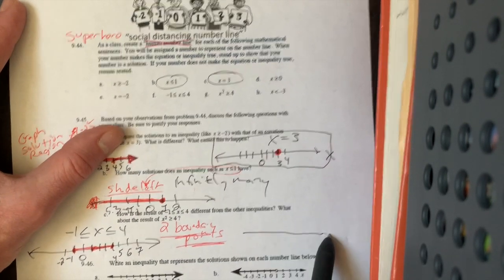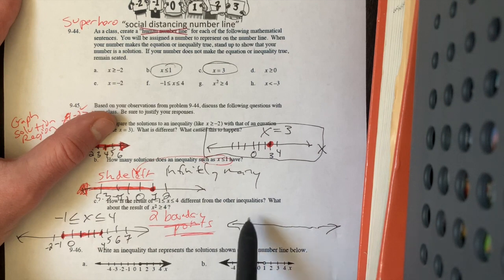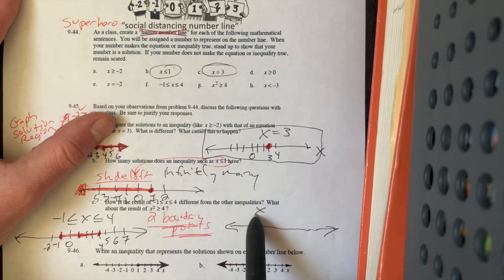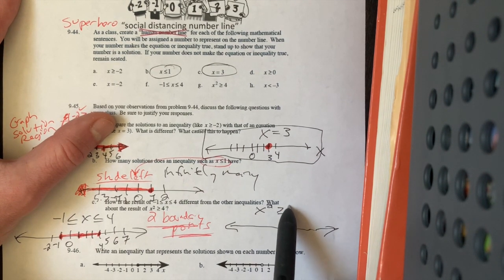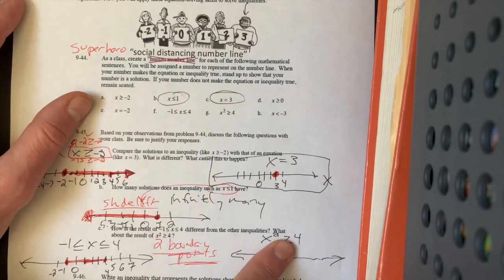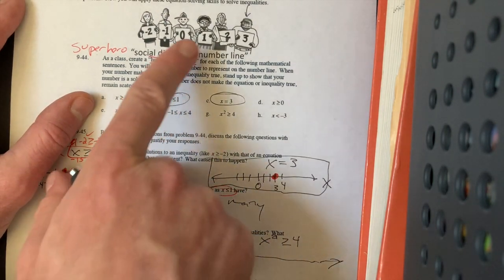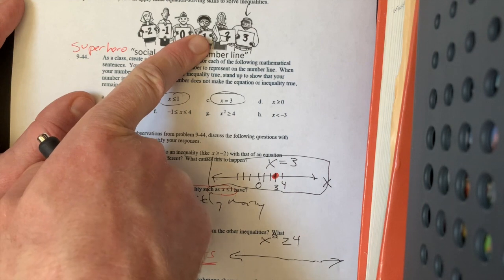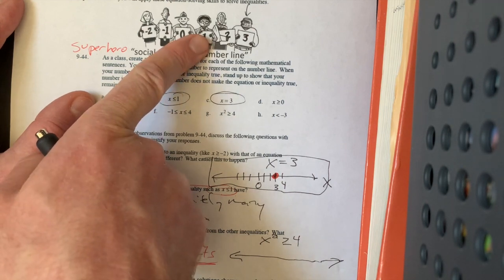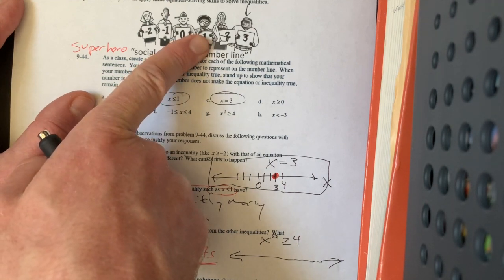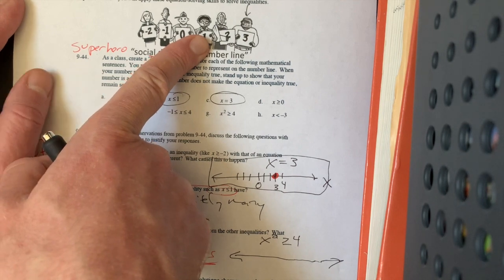Okay, so let's get the other one down here. Let's see what this one would look like. This one was a tricky one when we did our superhero number line. x squared is greater than or equal to 4. Who was standing up on that one? Let's see if we can figure this out. Was 1 standing up when we did x squared is greater than or equal to 4? Well, 1 squared is 1, and that is not bigger than 4, right? That's not greater than or equal to 4.